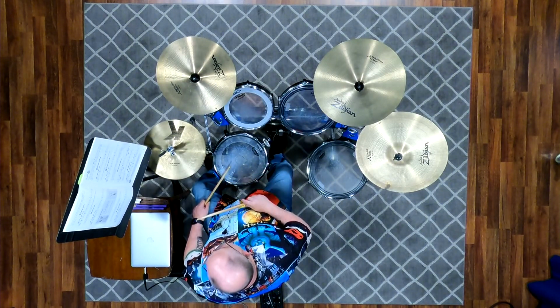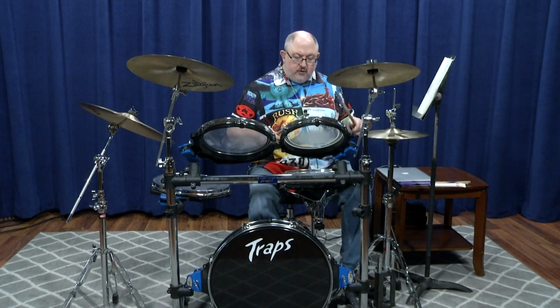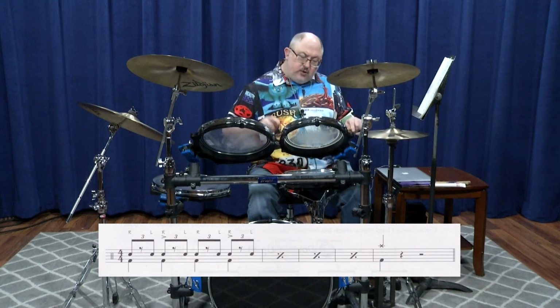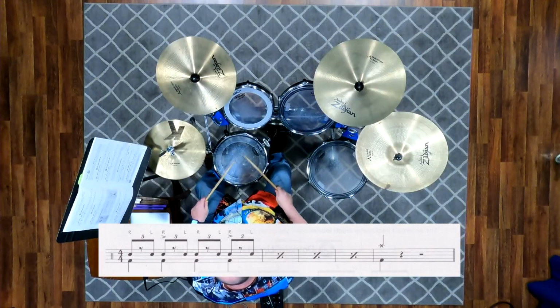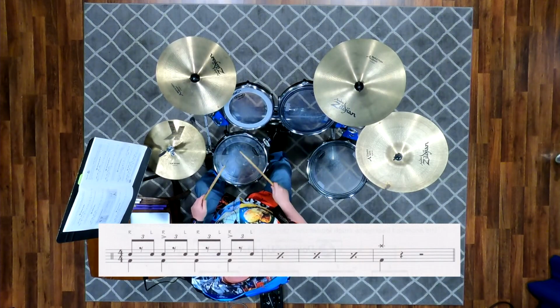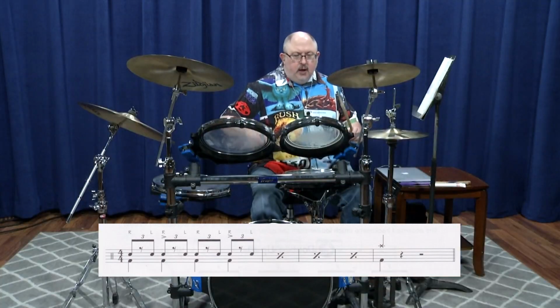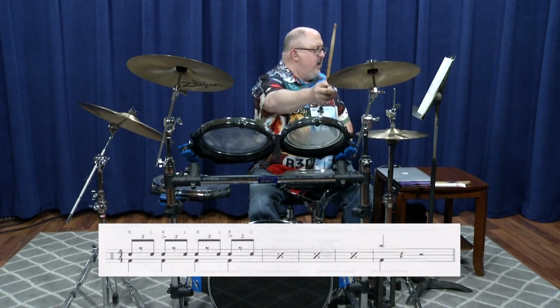Now all I have to do is put the bass drum with that, and I've got my patented shuffle and snare beat. Here's what it sounds like. All right, as you can see, it sounds pretty cool.